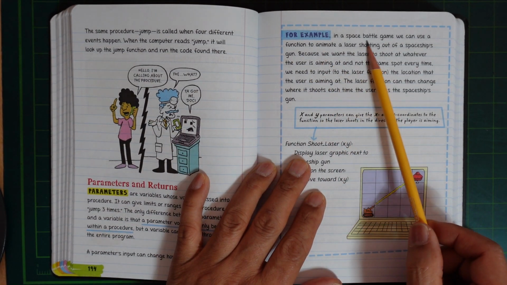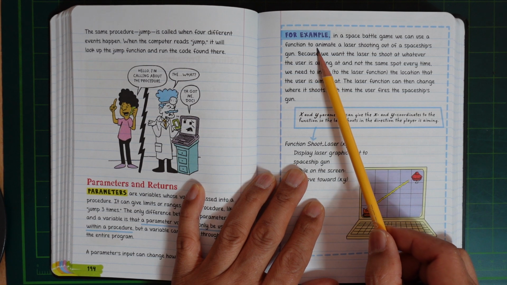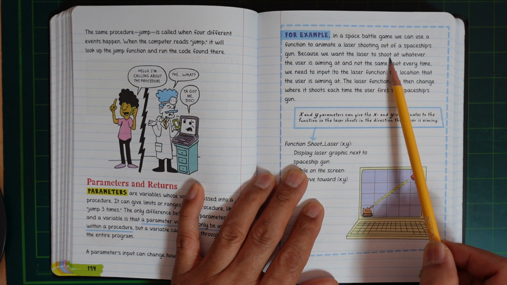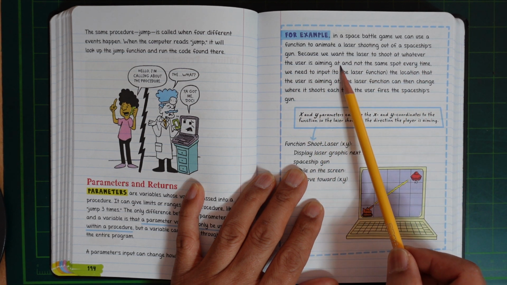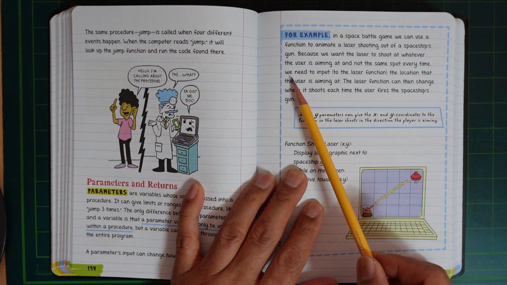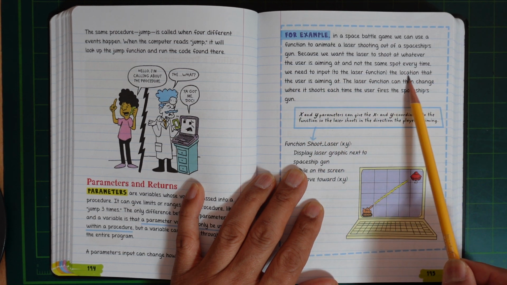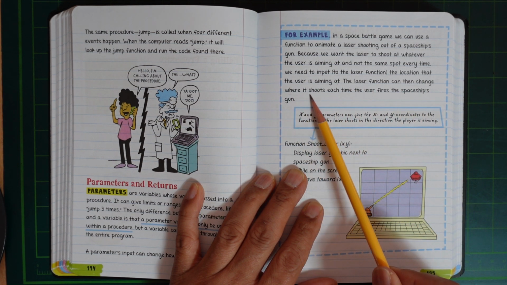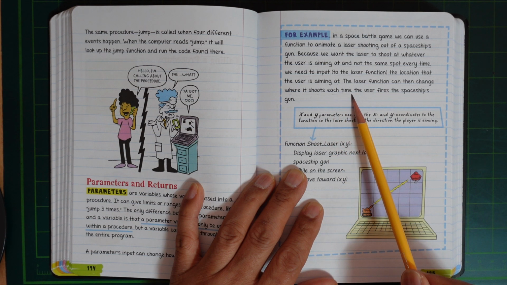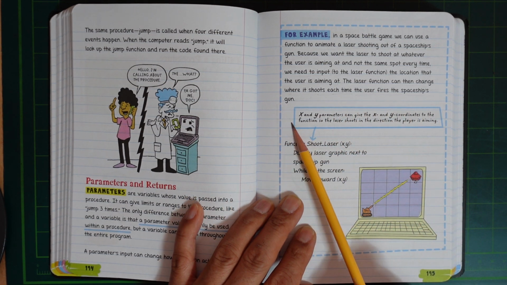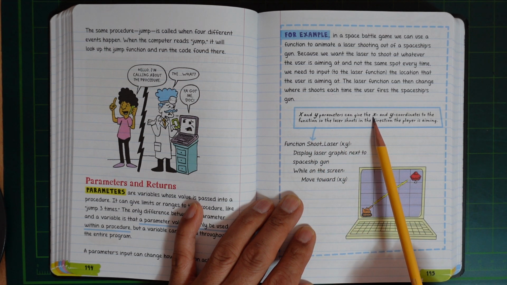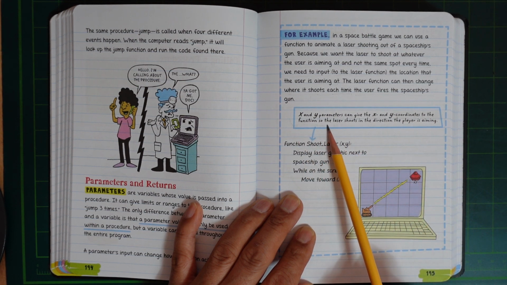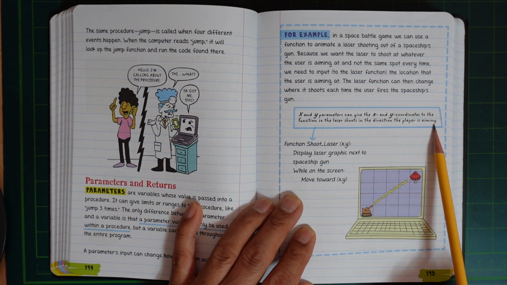For example, in space battle games, you can use a function to animate the laser shooting out of the spaceship's gun. Because you want the laser to shoot at whatever the user is aiming at and not the same spot every time, you need to input to the laser function the location that the user is aiming at. The laser function can then change where it shoots each time the user fires the spaceship's gun. X and Y parameters can give the X and Y coordinates to the function so the laser shoots in the direction the player is aiming.